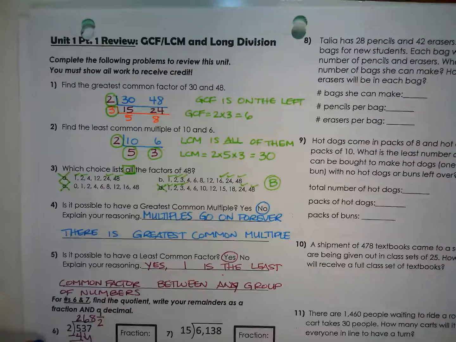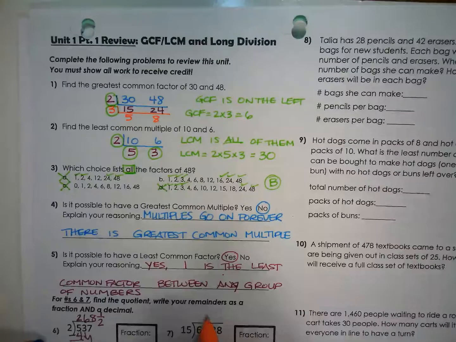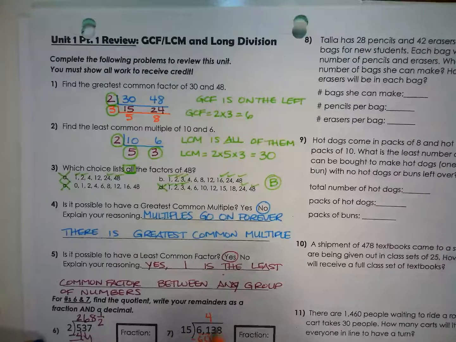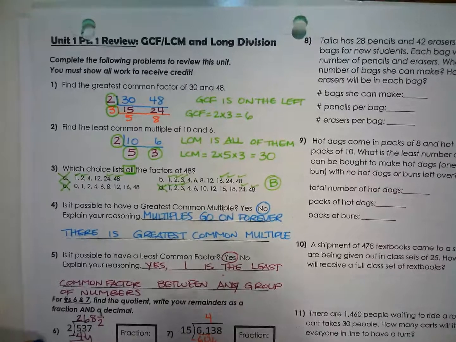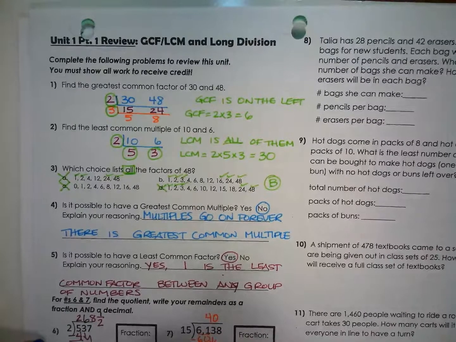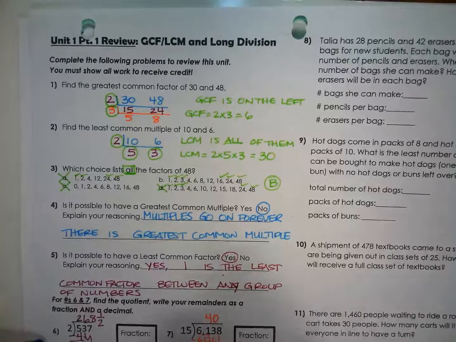In the next problem here, we're going to look at how many times 15 goes into 6138. Well, it doesn't go into 6, but it does go into 61. And it goes into 61 4 times. And 4 times 15 is 60. Then I subtract and I bring down. 15 does not go into 13, but every time I bring a number down, I have to make sure I put something up. So there's a 0, and 0 times 15 is 0. When I subtract, I get 13. And then I bring down the 8.